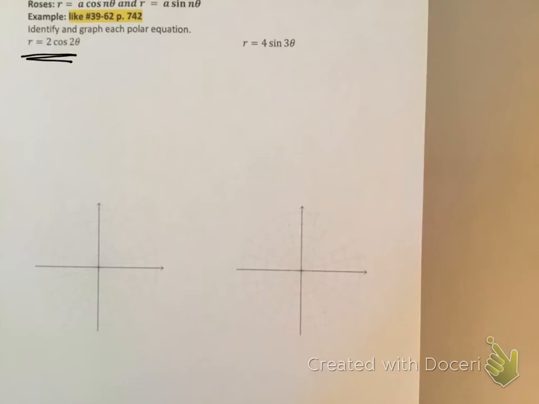Alright, this thing right here looks like r equals 2 cosine theta, and that's going to be a circle that's over here. But because this has a 2 theta, that's not a circle, it's going to be a rose. Or it has a 3 theta, it's going to be a rose. So any number other than 1 is not a circle, it is a rose.